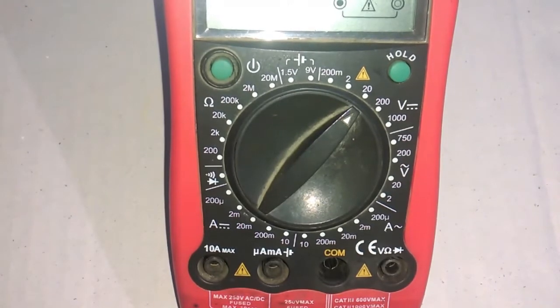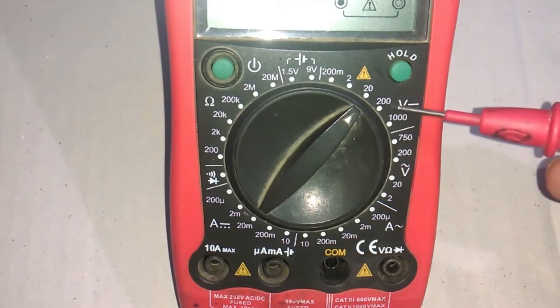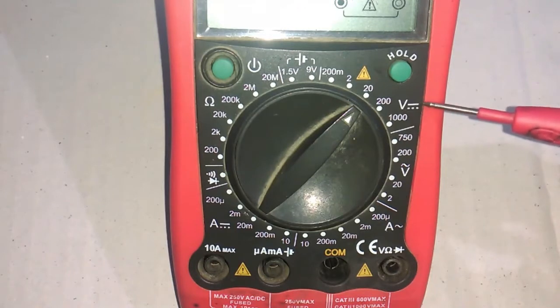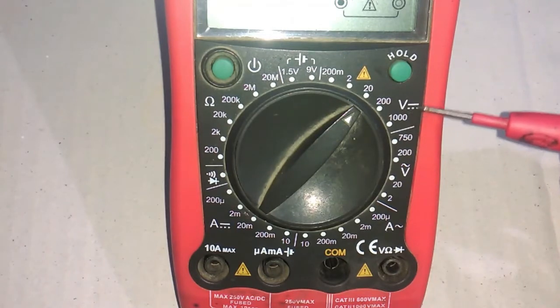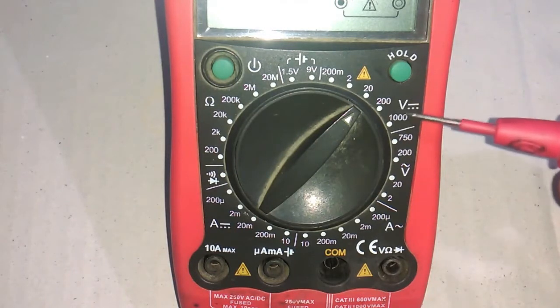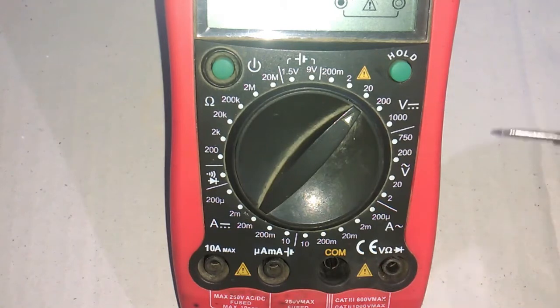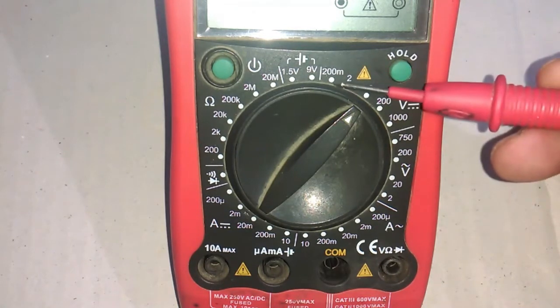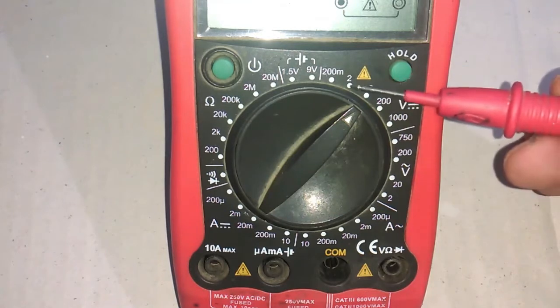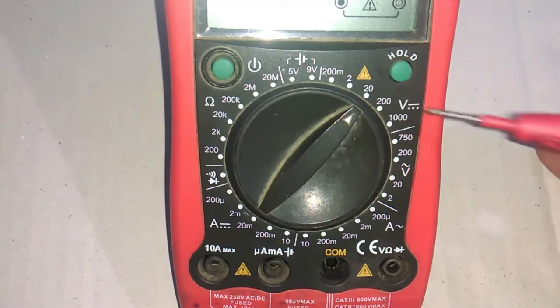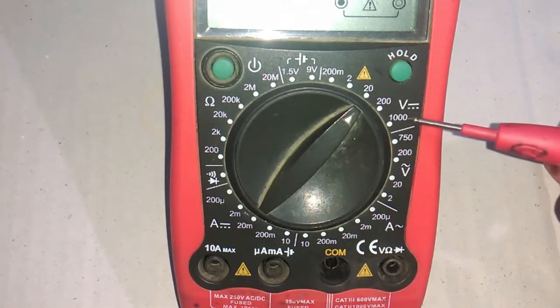So first of all, as you can see over here, V stands for the voltage, and this straight line and a dotted line means that this is the DC voltage. So this portion will be used for measuring the DC voltages, and its range starts from 200 millivolts, 2 volts, 20 volts, 200 volts, and 1000 volts.